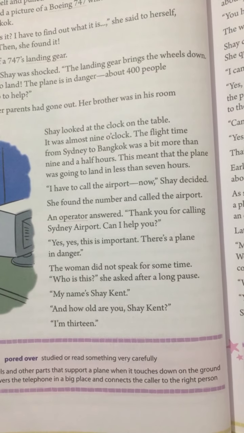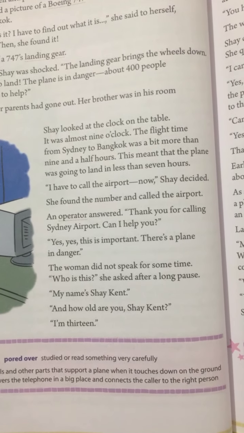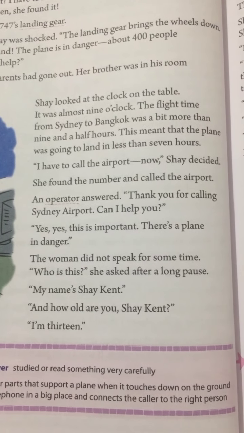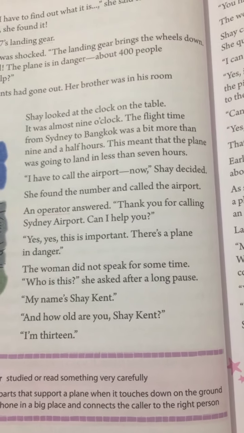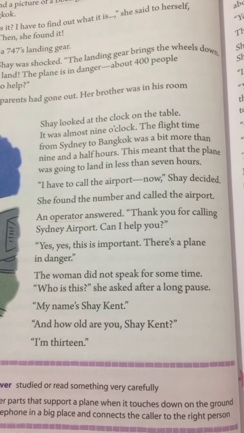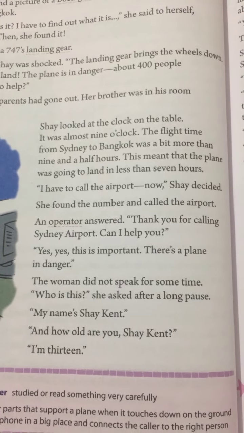Then she decided to call the airport at that time. And she found the number and called the airport. An operator answered her call from the Sydney airport and asked how she could help her. She replied, "Yes, this is very important, and there is a plane in danger."